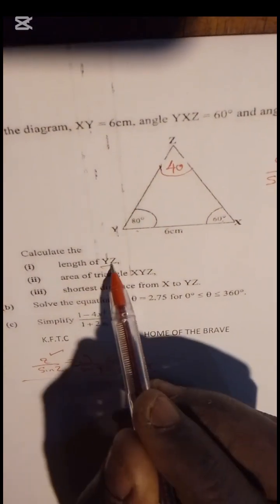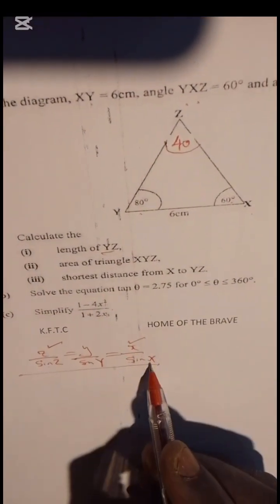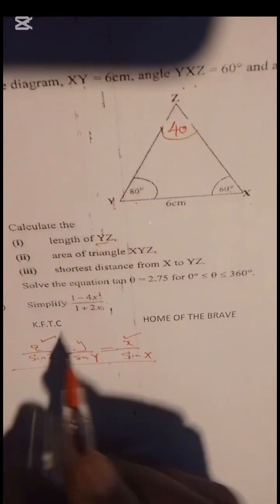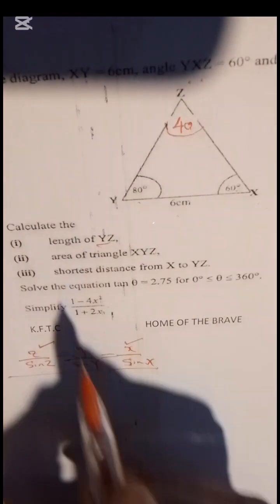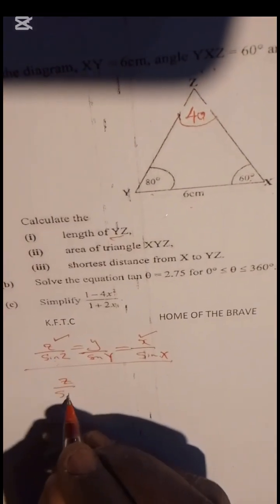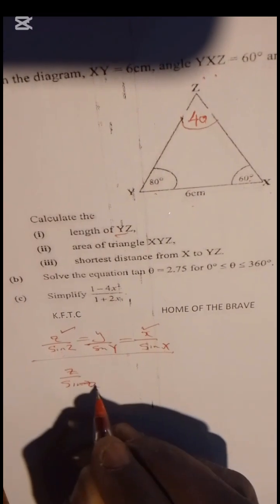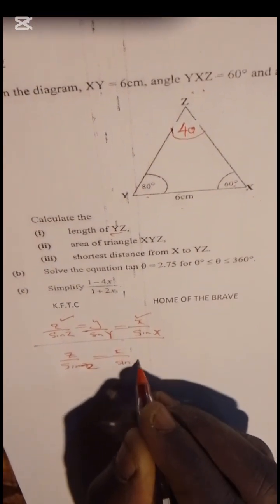The question is asking us to find YZ. So YZ is representing X. So we'll use Z and X. Why have I used the Z? It has both an angle and a side. Why am I using X? It is the length we are finding. So now we'll say, okay, Z over sine Z capital equals X over sine X.